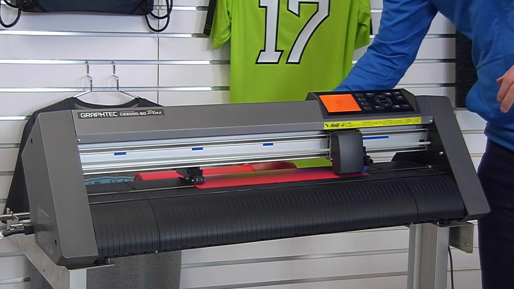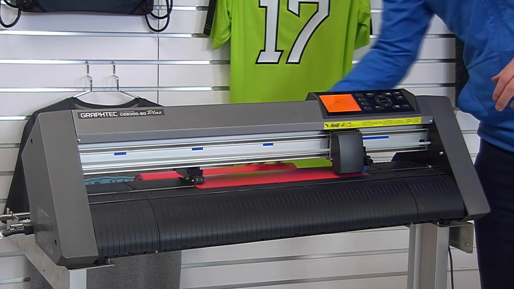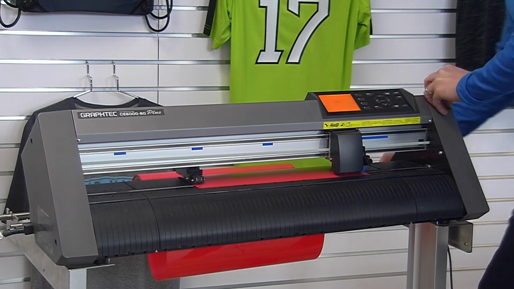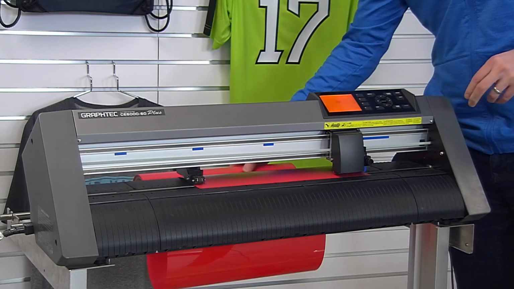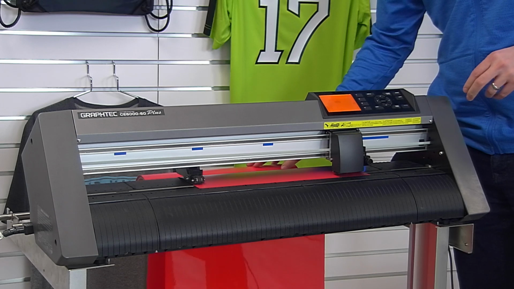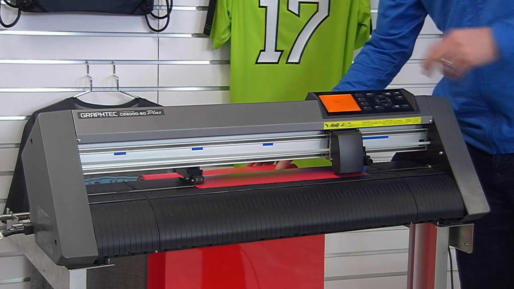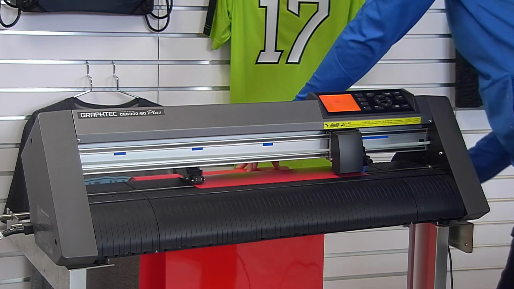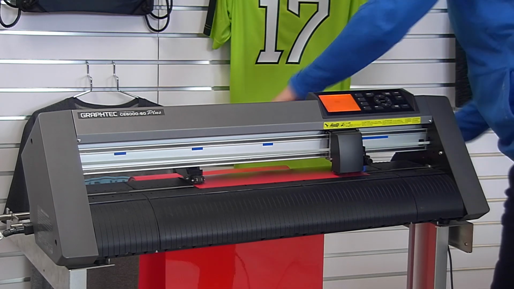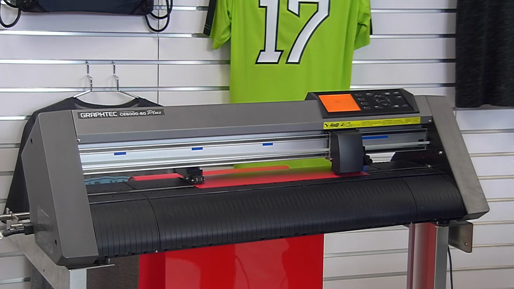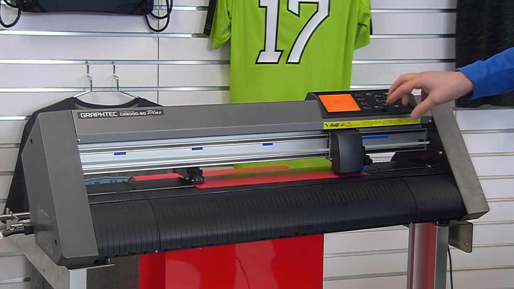At this point, I'm just putting a little bit of slack on the roll in the back of the machine. I'm going to undo the brake. There's a brake on this particular cutter that'll allow the material to flow freely. If you let it flow too freely, it ends up all over the ground. So I like to put some material down and then put my brake back on, so it's not going to roll all out on the floor, and then I got to clean it up.